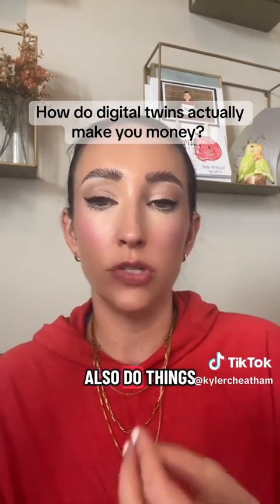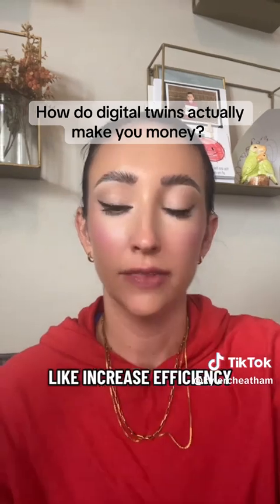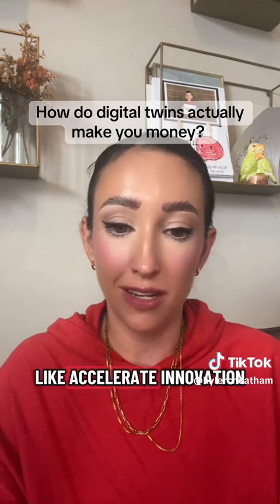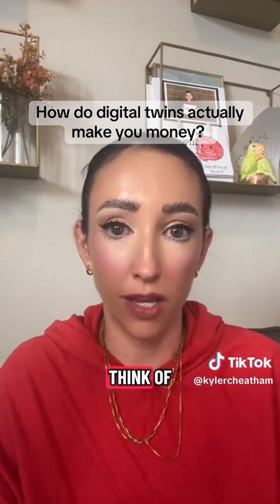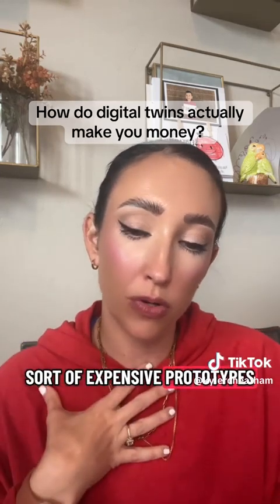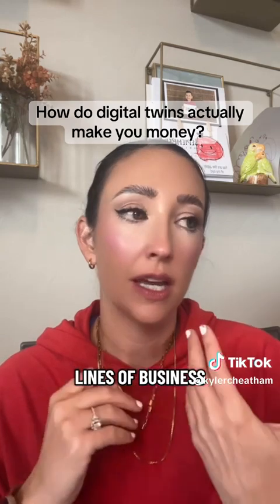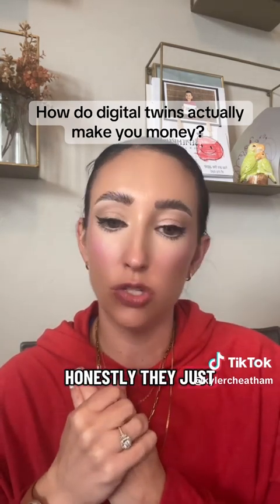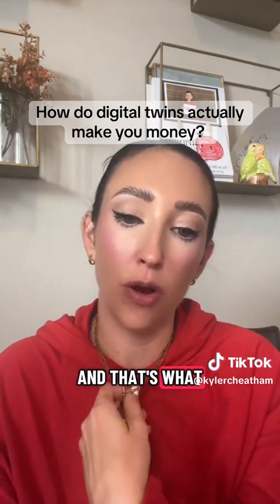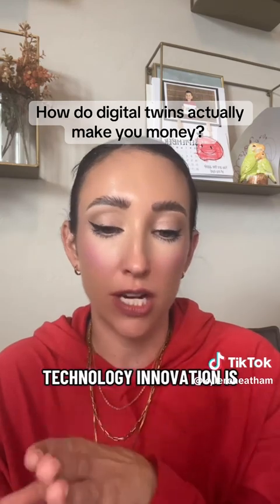But they can also do things like increase efficiency. They cut downtime because they predict when things will break. They do things like accelerate innovation, which a lot of people don't think of because you can model these new designs without any sort of expensive prototypes, look at new lines of business. And I mean, honestly, they just translate to fewer surprises, faster payback. And that's what really the modern technology innovation is built around.